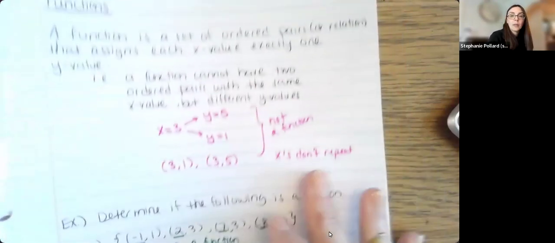Now, this is a very basic example. When you have a table or a set of ordered pairs, it's pretty quick to figure out right away if you have a function or not. It gets more complicated if you have a graph, though. So we have something for graphs called the vertical line test.